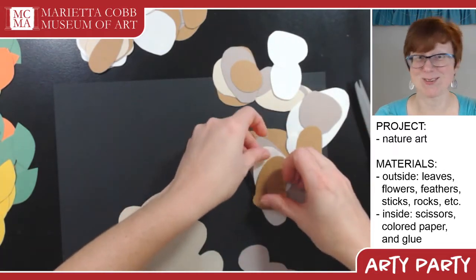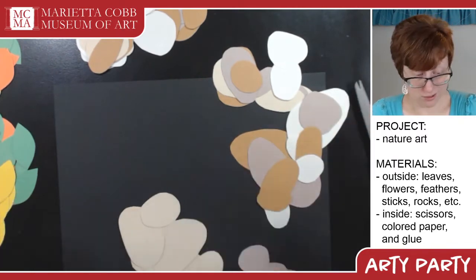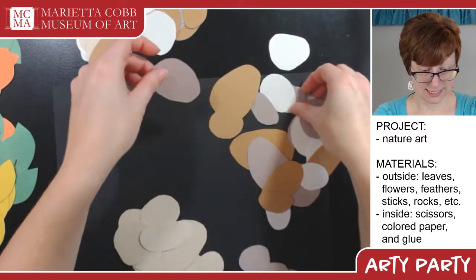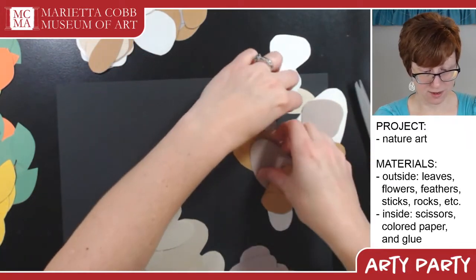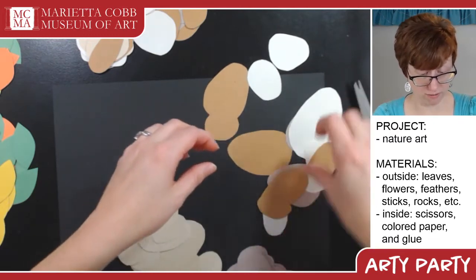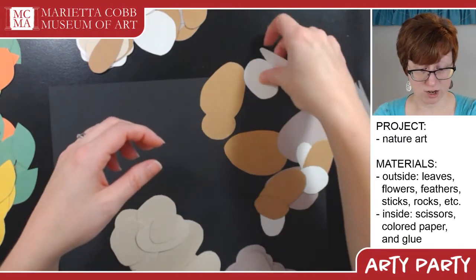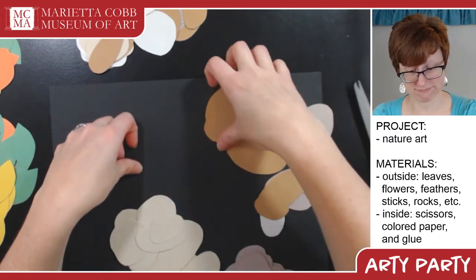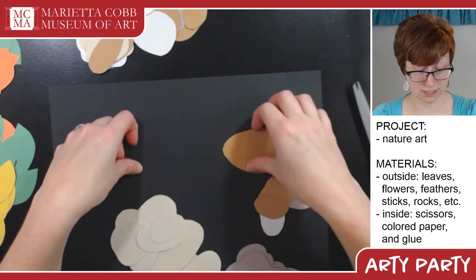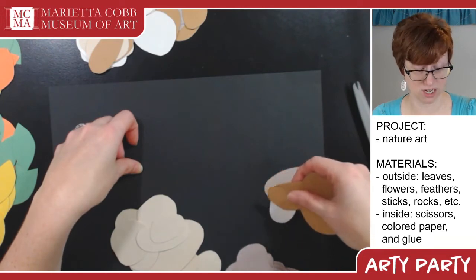Probably could have done this part before, but I didn't know what color I wanted to use. Nope, that's a white one. It's always fun to just go, what do I feel like doing? Because play is a very important part of making art. Just letting your brain do what it wants to do and see what cool patterns and shapes it can make. It's a really good exercise for your brain.